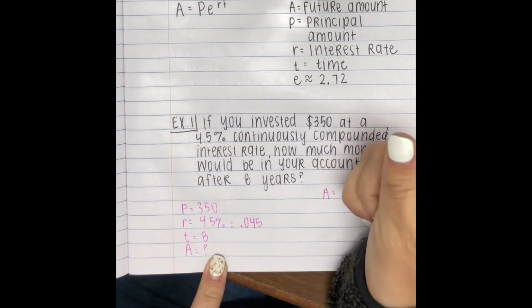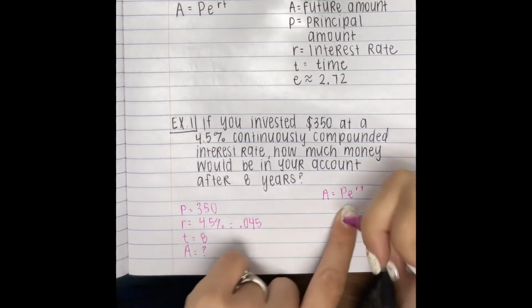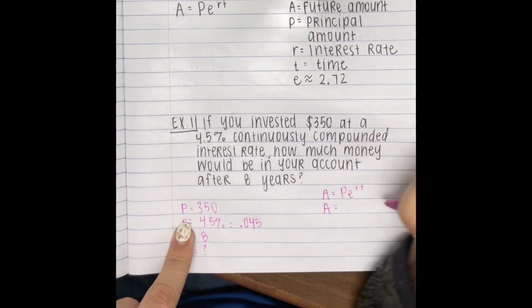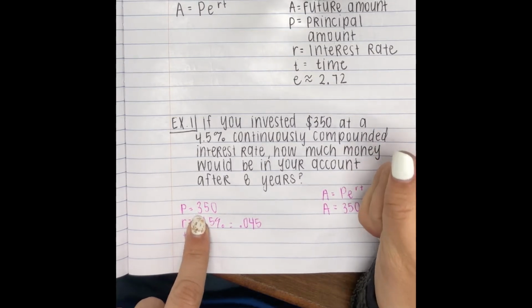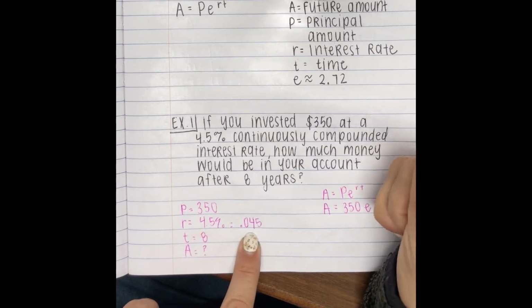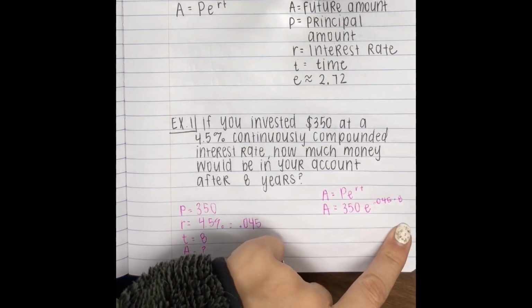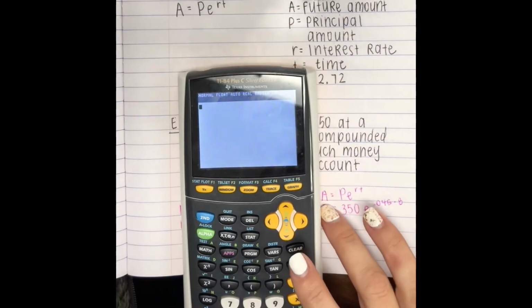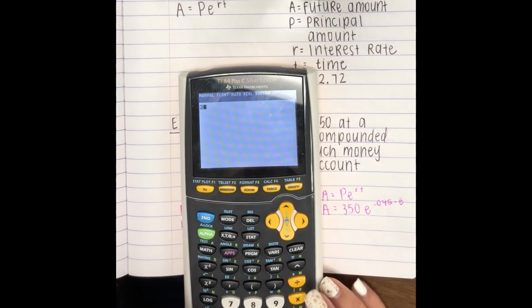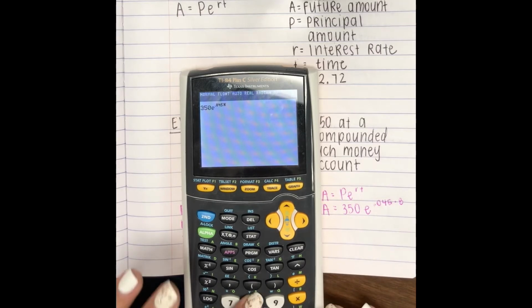So A equals P times e raised to the rt power. So my A equals P, 350, times e raised to the 0.045 times 8 power. So all we have to do is type that into our calculator, right? So 350 times e raised to the 0.045 times 8 power.